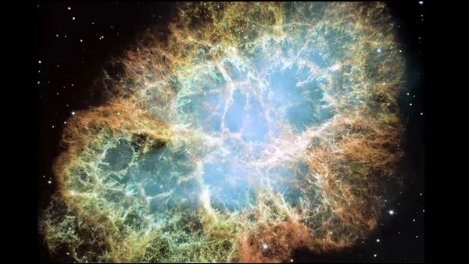M1, or the Crab Nebula, is located in the constellation of Taurus, but is not visible to the naked eye. This intricate, striking nebula is the remnant of a supernova that was so bright it was visible to the naked eye in 1054 AD and recorded by Chinese astronomers of the time. It's another beautiful nebula in the visible spectrum.